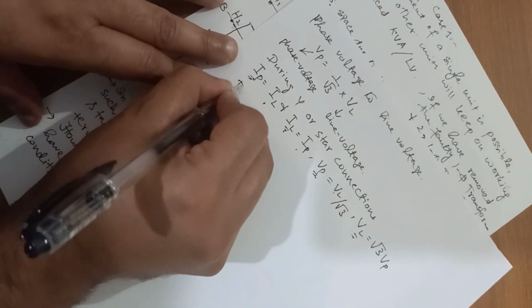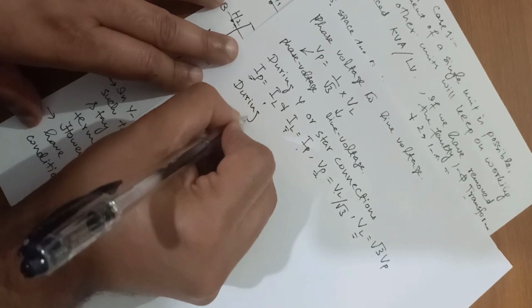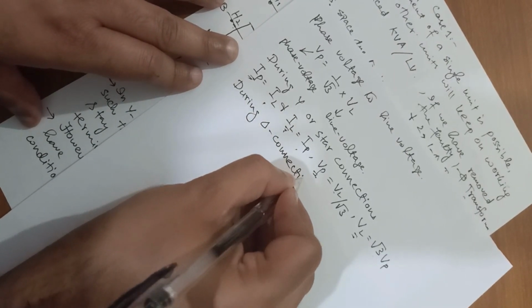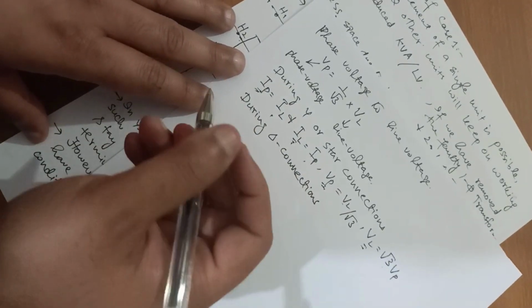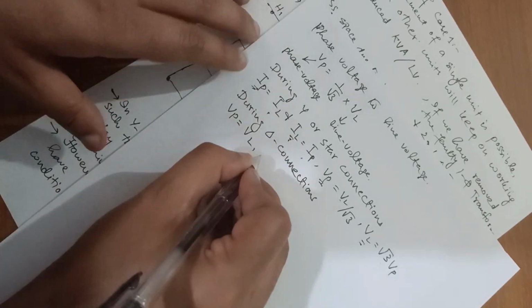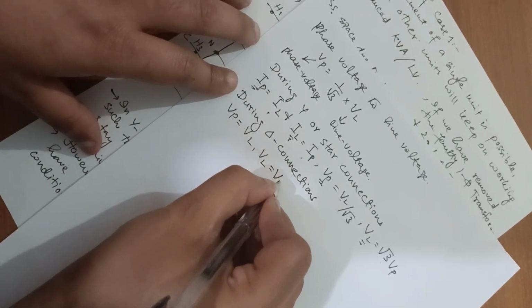And during delta connections, phase voltage and line voltage will be equal to each other, right?